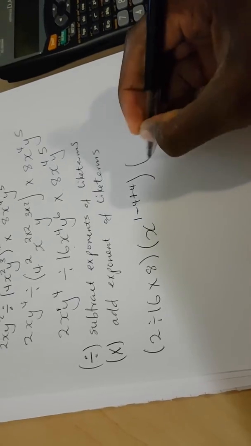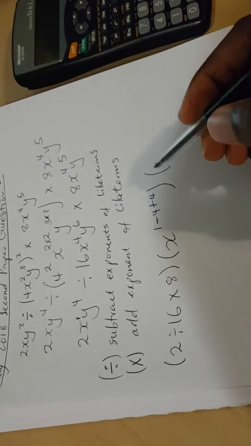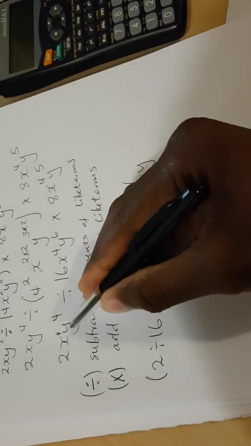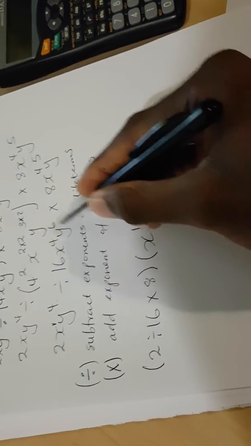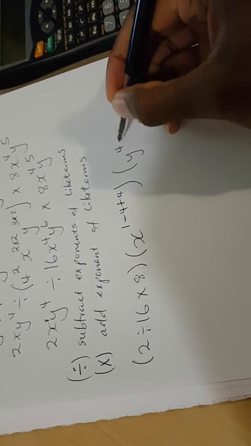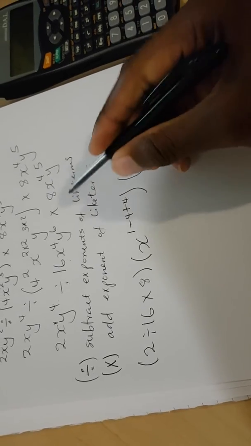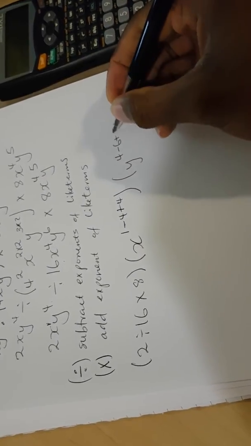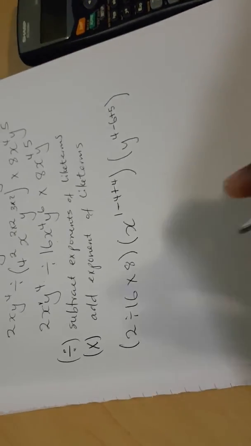Close bracket, we open another bracket, we do the same thing. So now we're talking about y. It's y^4 divided by y^6. So when you divide, you subtract exponents, so it's going to be y^(4 minus 6) multiplied by y^5. When you multiply, you add the exponents, we'll say plus 5. We close the bracket. So this is how we do it.